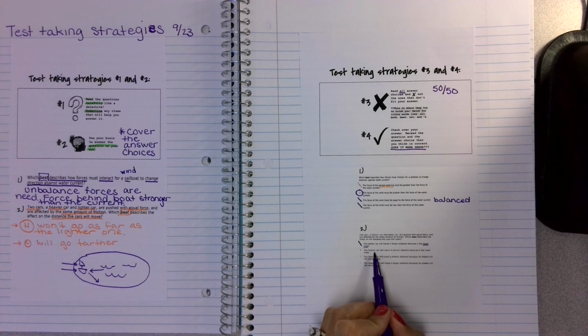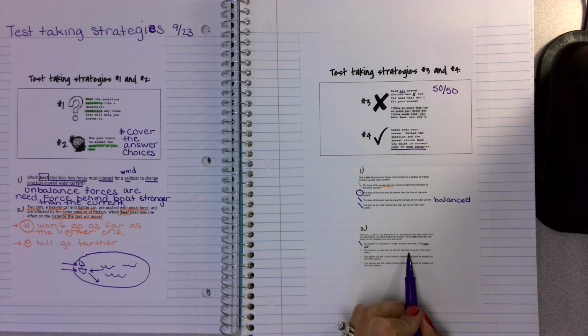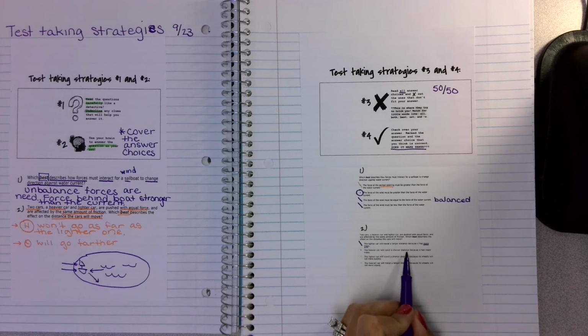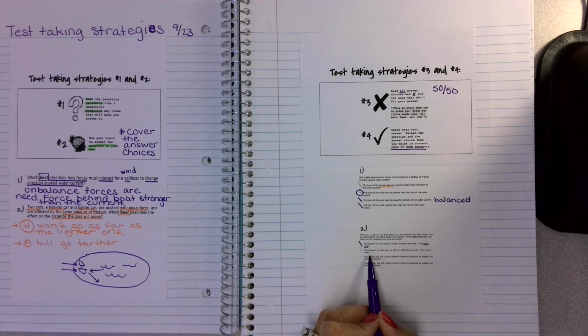Okay, so the heavier car will travel a shorter distance because it has more mass. Is that true? The heavier car will travel a shorter distance. Okay, we agreed with that because we said the lighter one will go farther because it has less mass. Yeah, and the heavier one does have more mass. So both parts of that are right. So we'll let it be.